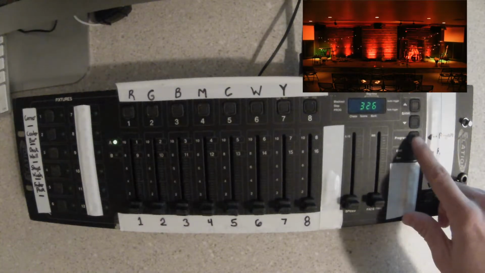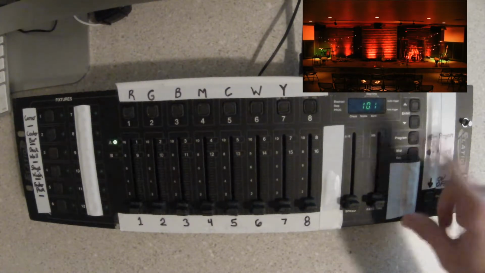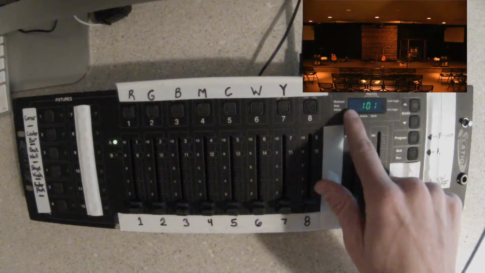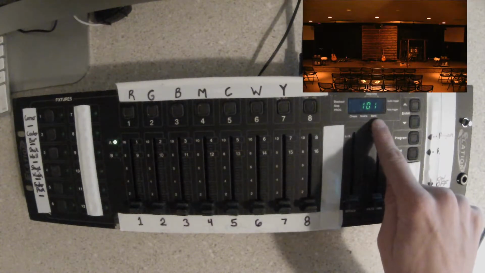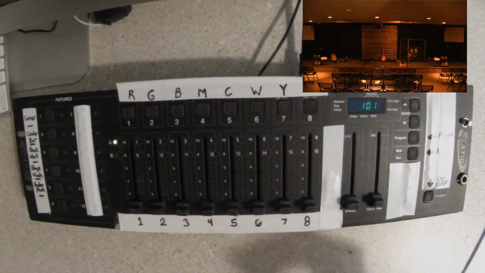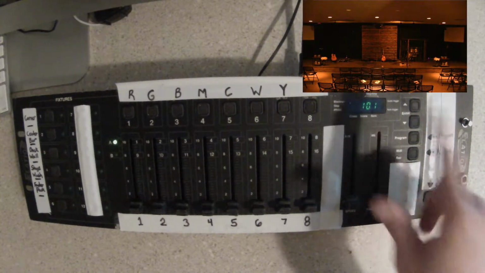So now I'm going to press and hold the program button for 3 seconds again. Notice we're in blackout, scene 1, bank 1. So we're back to the beginning. This is the default setting for this board.